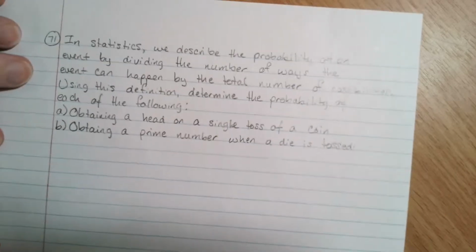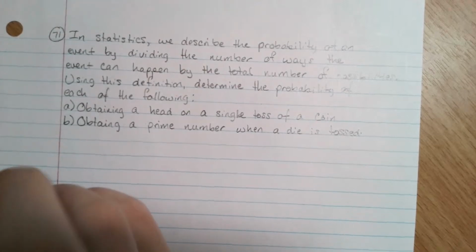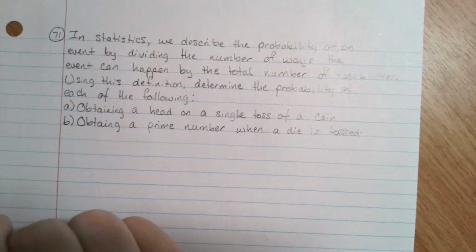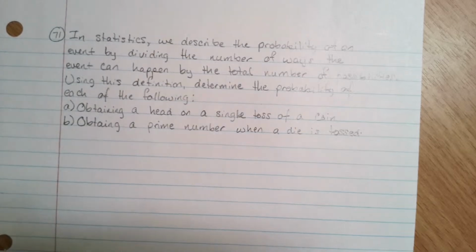All right, so what this says in essence. In statistics, we describe the probability of an event by dividing the number of ways the event can happen by the total number of possibilities. Using this definition, determine the probability of each of the following: obtaining a head on a single toss of a coin, or obtaining a prime number when a die is tossed. Now, a very simple thing, and if I can dig it out, I'll show you. Alright, so it's going to be a little loud. There we go.